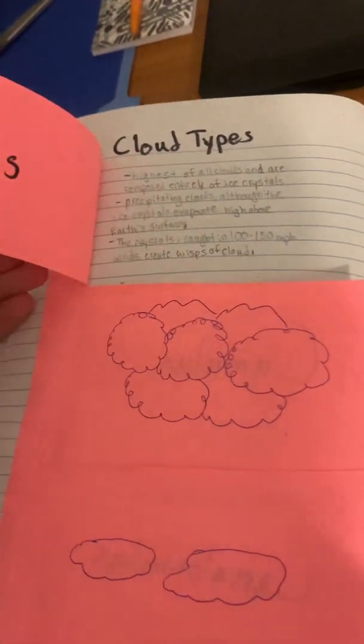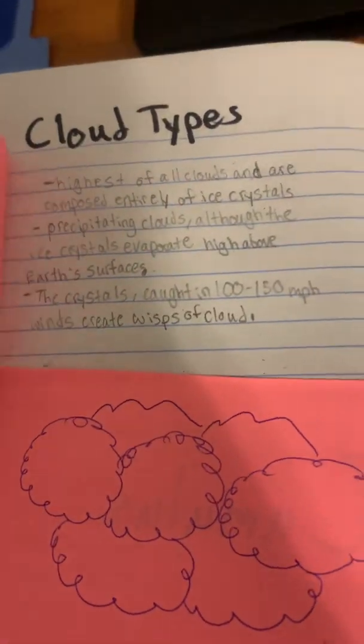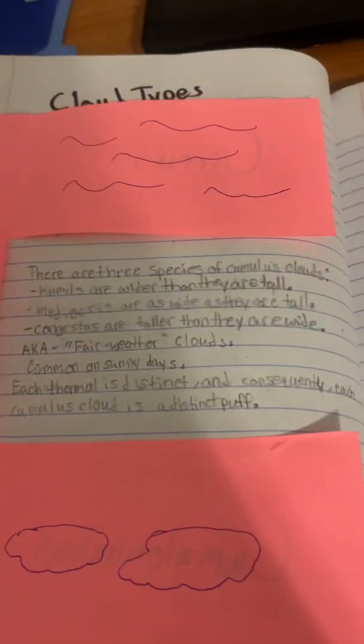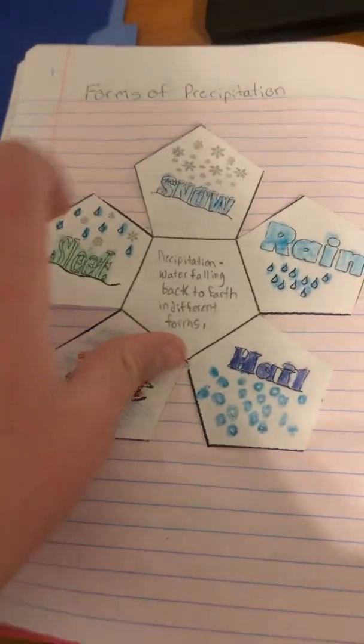There's the cloud type, and then there's the information with it. Here, I'll let you see the information a little bit. Cloud type, information, cloud type, and information. And then here's my notes continued. My notes continued again.